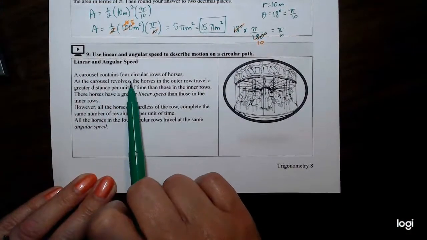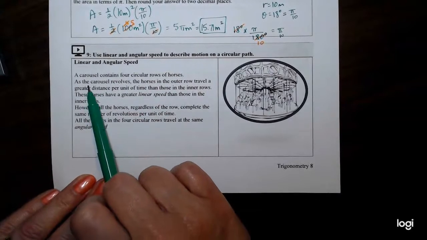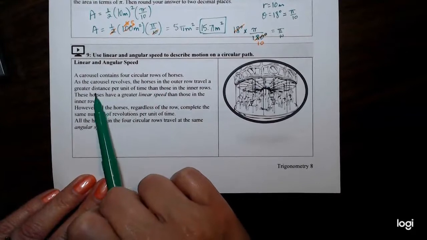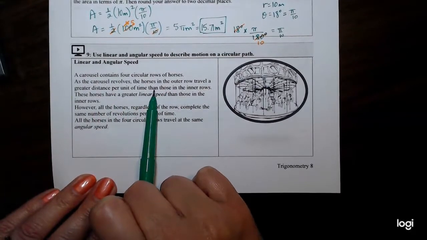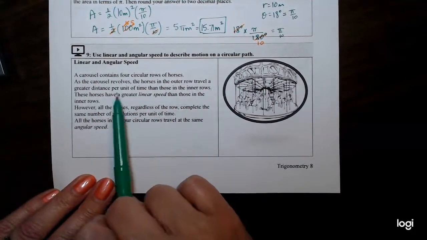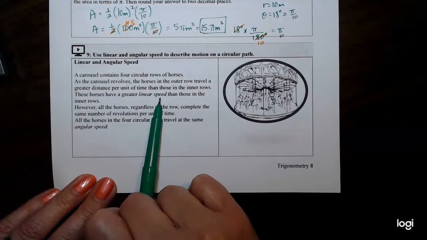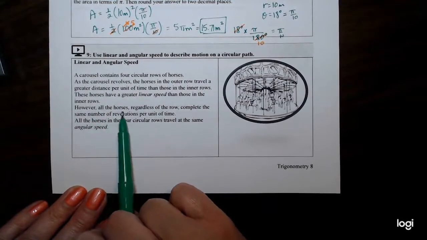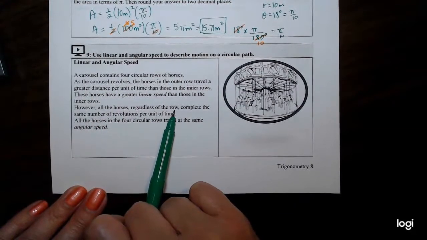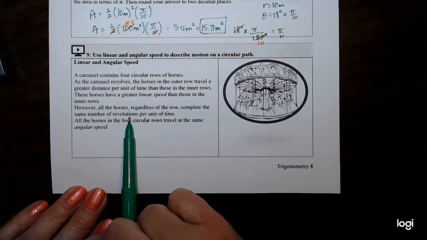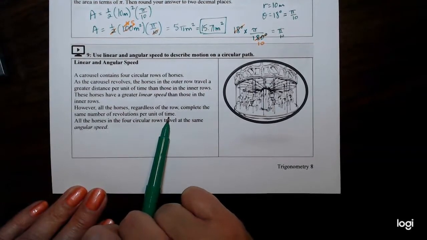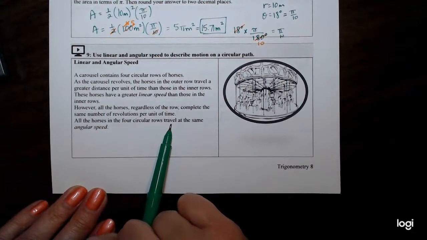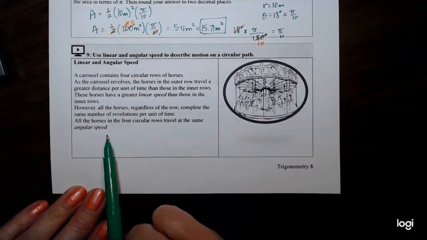A carousel contains 4 circular rows of horses. As the carousel revolves, the horses in the outer row travel a greater distance per unit of time than those in the inner rows. The horses have a greater linear speed than those on the inner rows. However, all the horses, regardless of the row, complete the same number of revolutions per unit of time. All the horses in the 4 circular rows travel at the same angular speed.